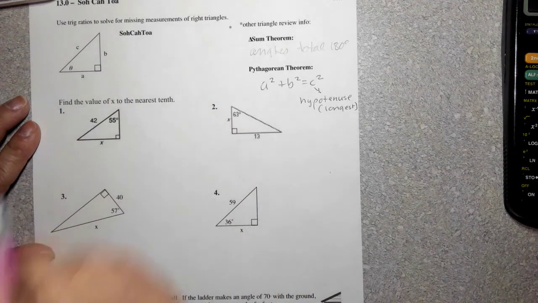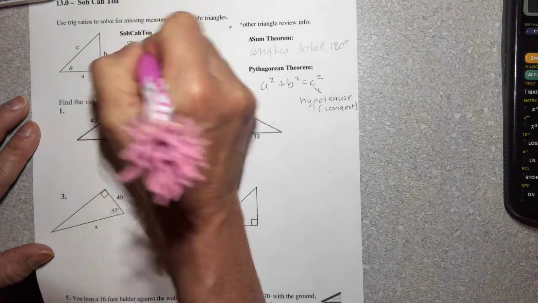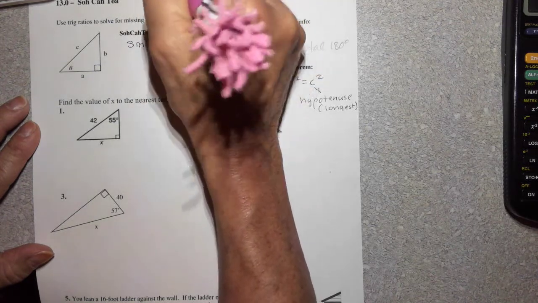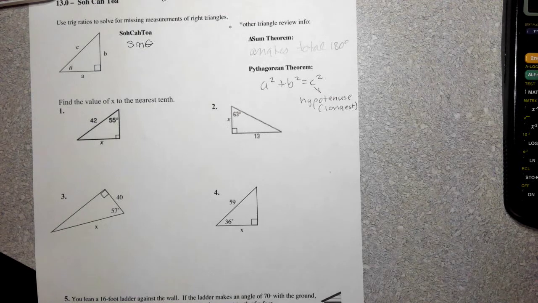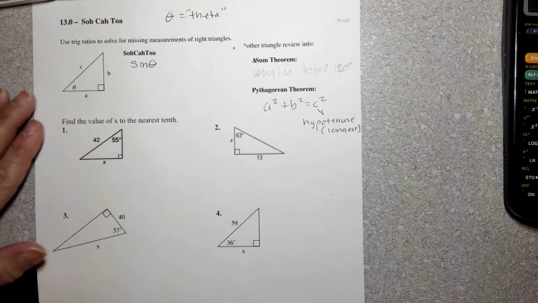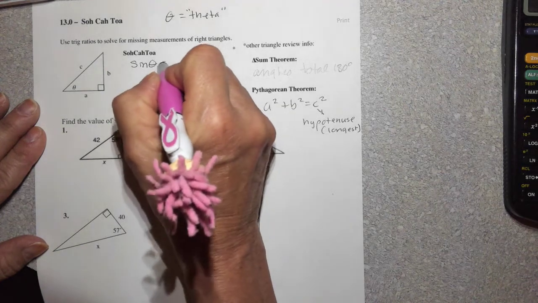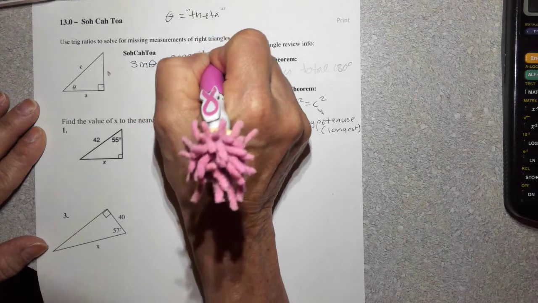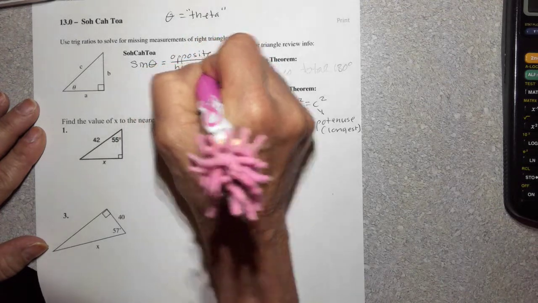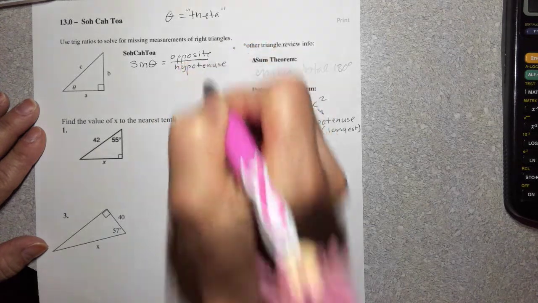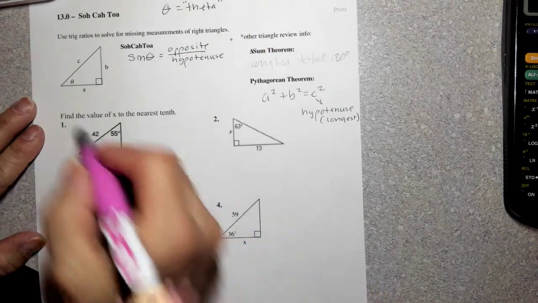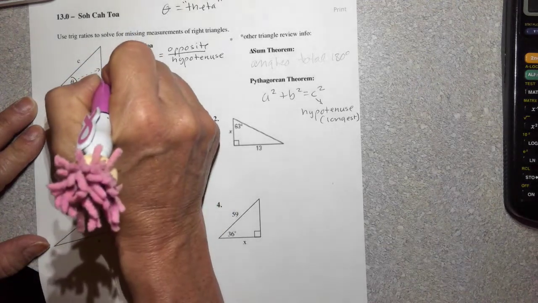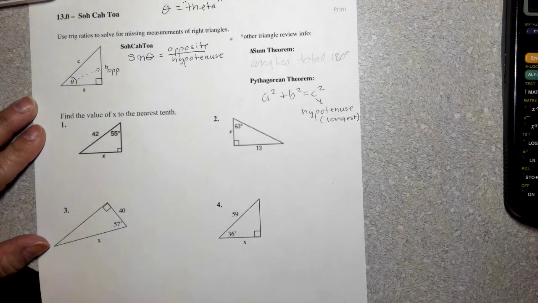SOH is just a mnemonic device to help us remember that the sine of an angle, and by the way, this is theta, and it's a variable that we usually use for angles. We've seen it before in class, but that doesn't mean you necessarily remember it. So now you will. So the sine of theta compares what we call the opposite to the hypotenuse. And so it'll become really important that you label your triangle. Opposite means that if this is the angle I'm looking at, opposite is going to be straight across from that. So in this case, that would be the opposite side.